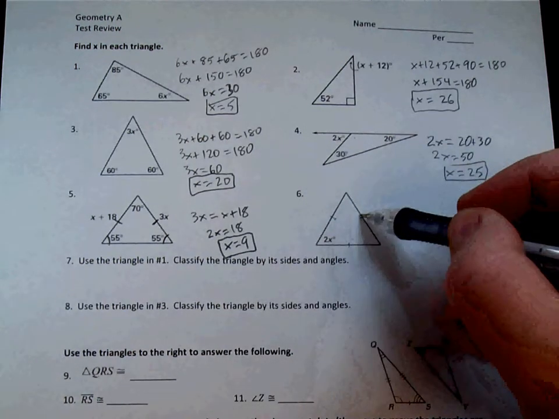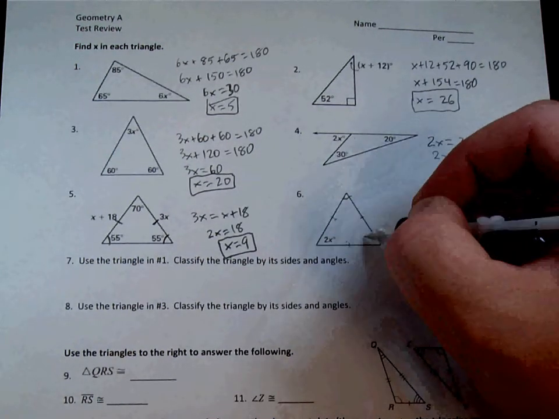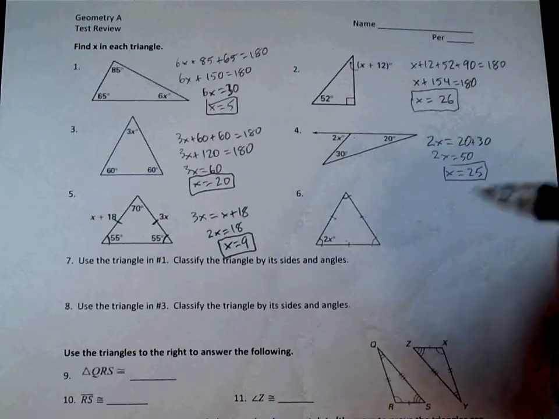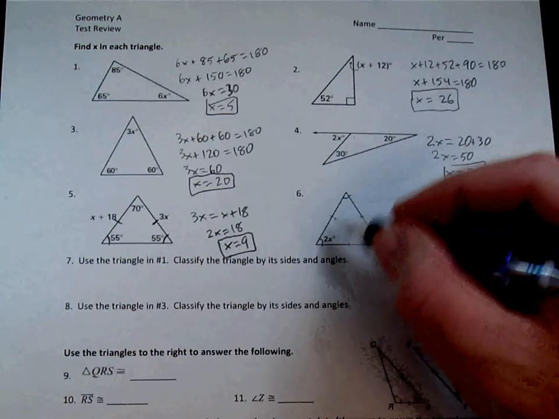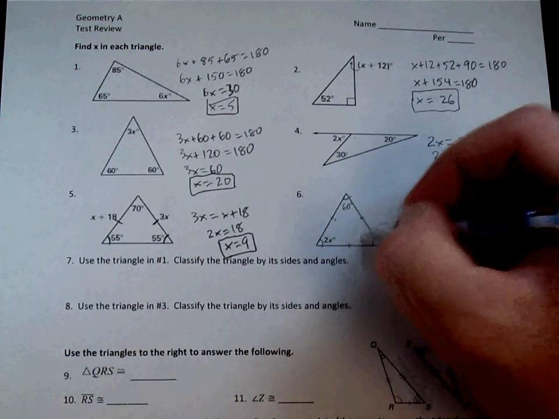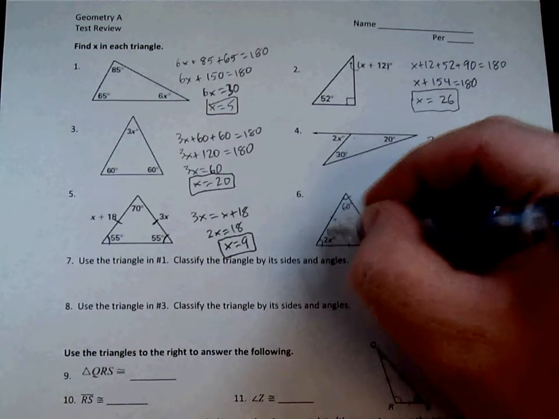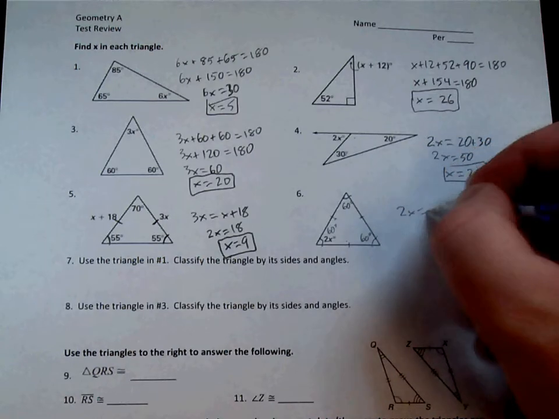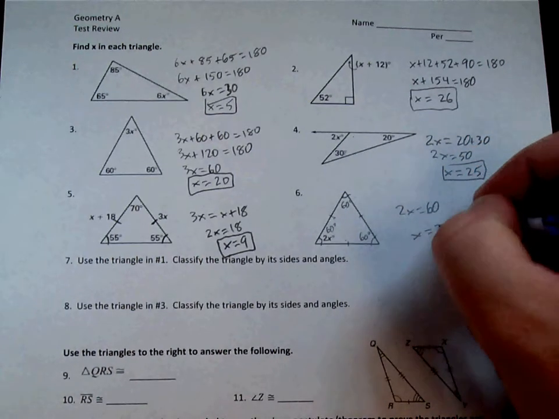Number 6, it's an equilateral triangle, which means it's also equiangular. That's the corollary to the converse of the base angles theorem. Since they're all congruent to each other, they're all 60. That's what an equiangular triangle is, 60, 60, 60. So the 2x has to equal 60. So x then is 30.